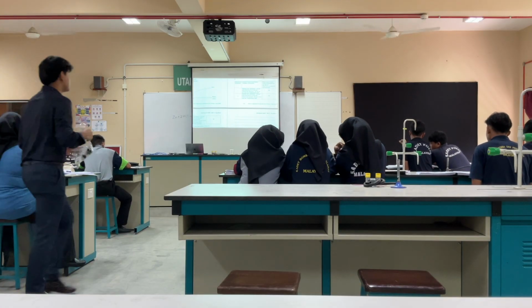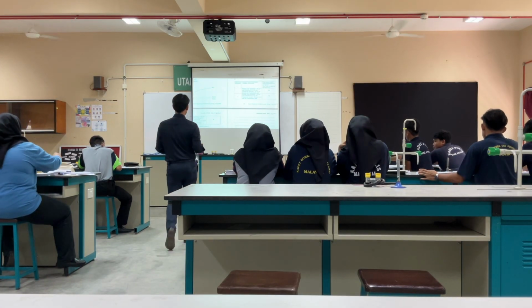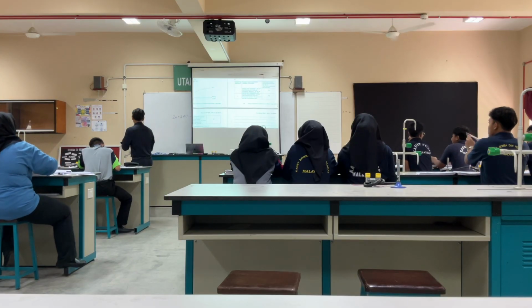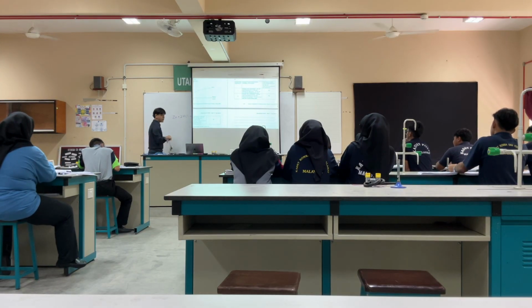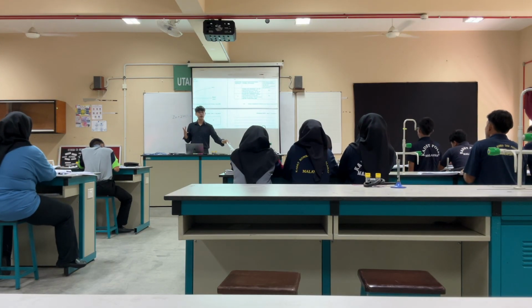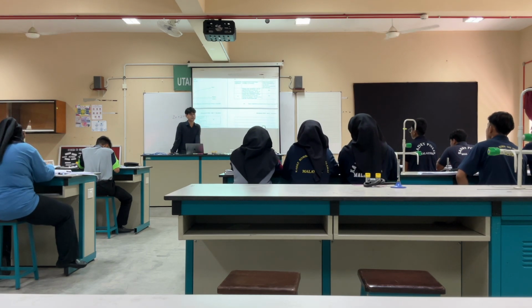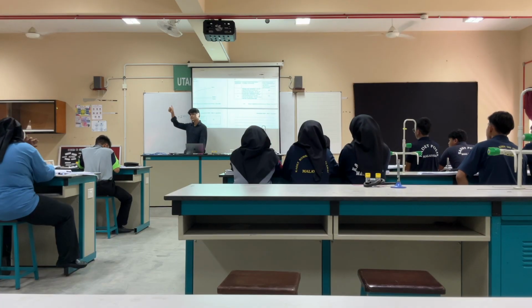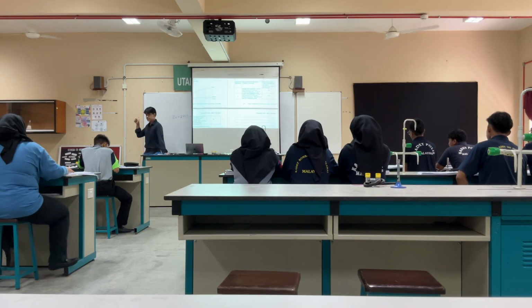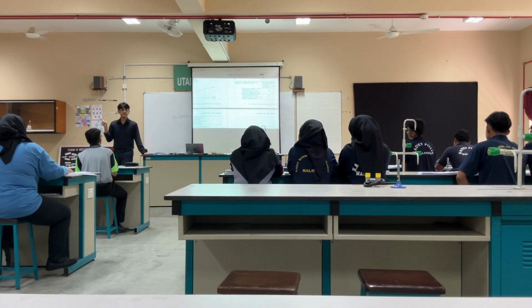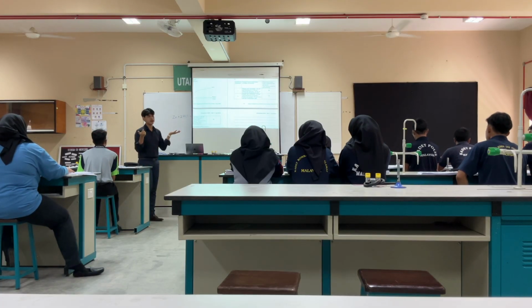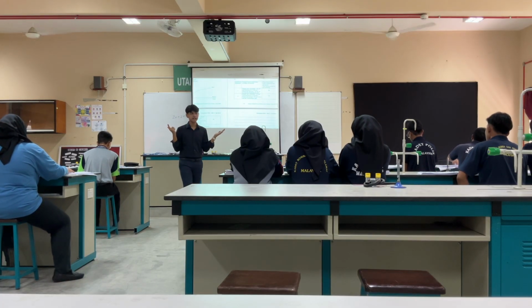Okay. Alright. So just now I already told you guys the things that you have to achieve at the end of our class today. So did you guys manage to achieve all of that? Yes. Can you guys describe the collision theory? Yes. Can you guys interpret the profile diagram regarding collision theory?